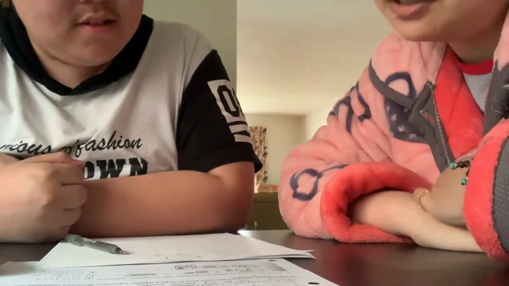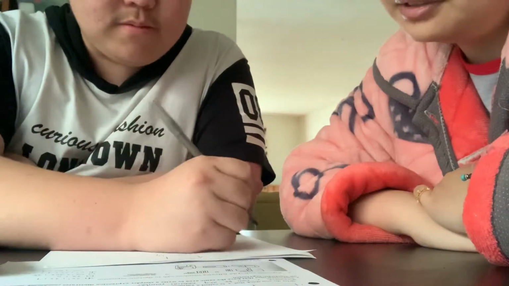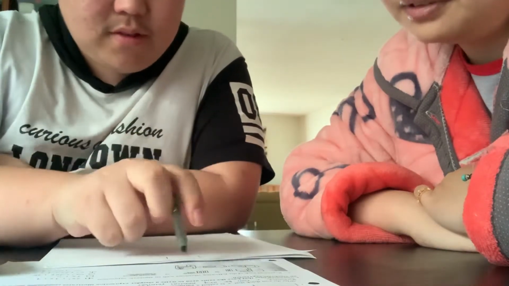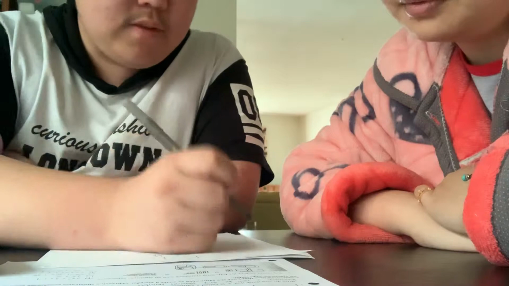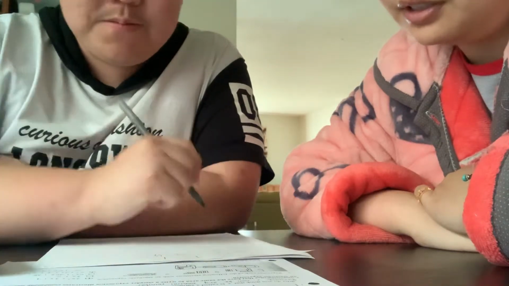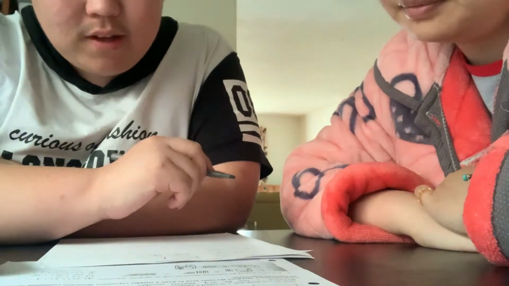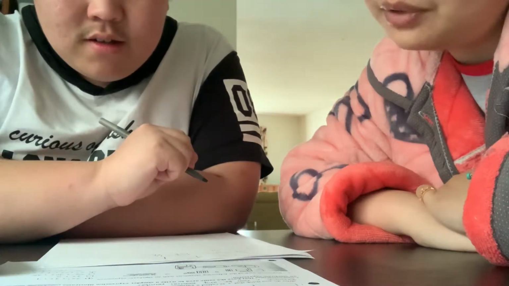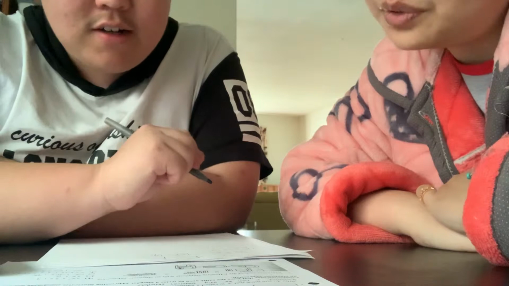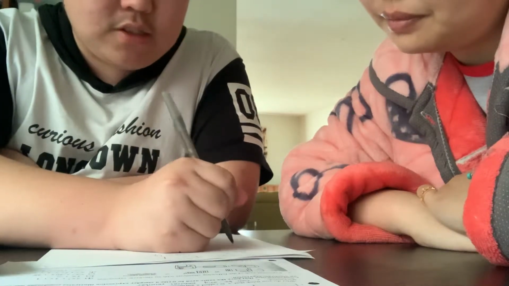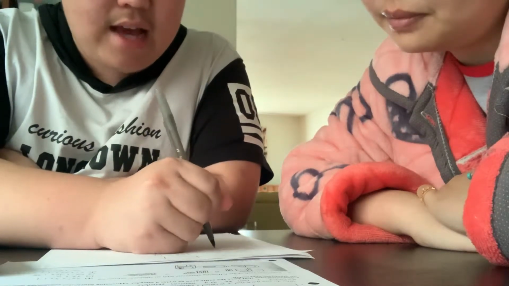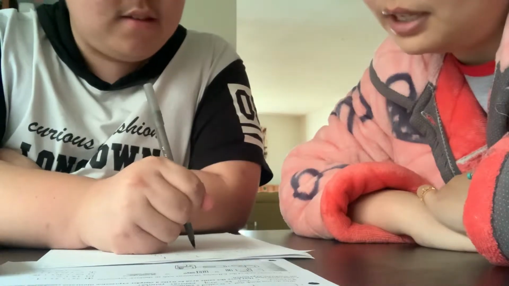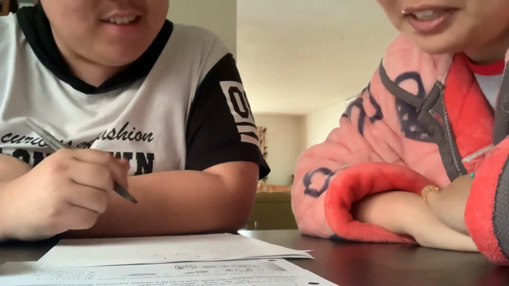And can you do the rest of them? Okay, no problem. 3x plus 5. Yes. What's the third one? The third one is 38 small squares, 20 rectangles, 5 large squares. So is that 5x squared plus 20x plus 38? Yes. Amazing.